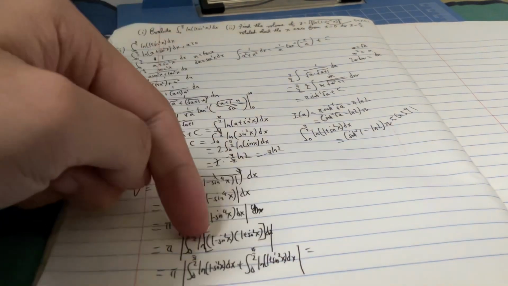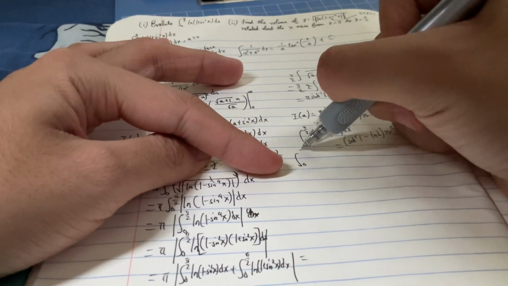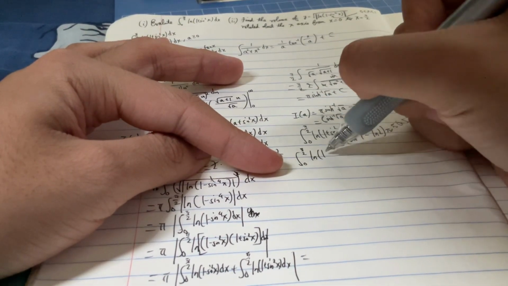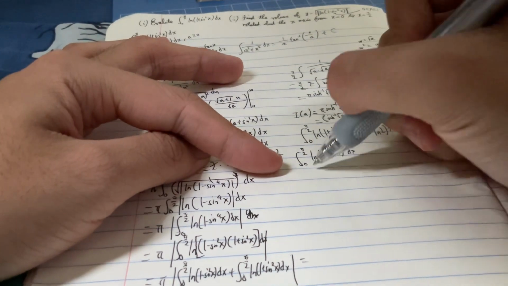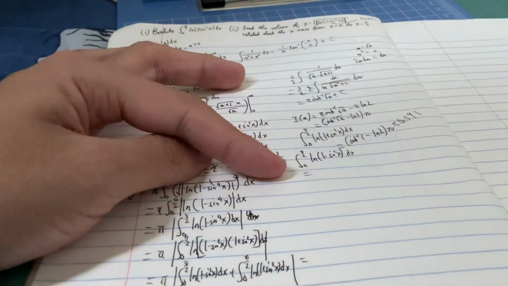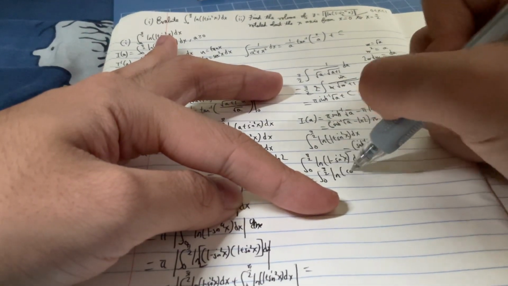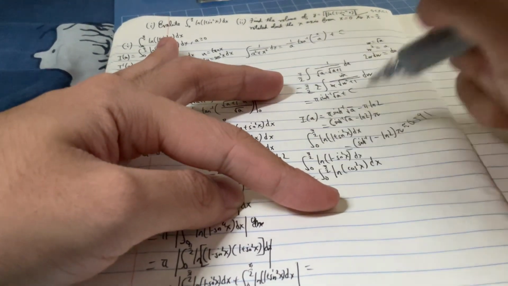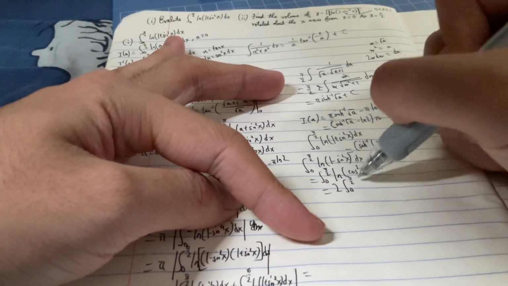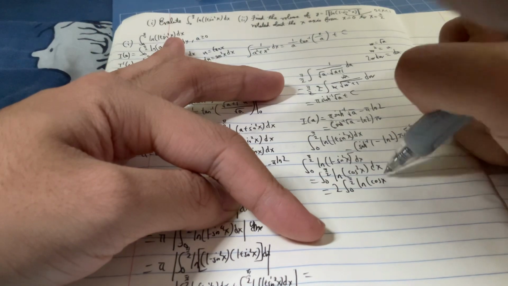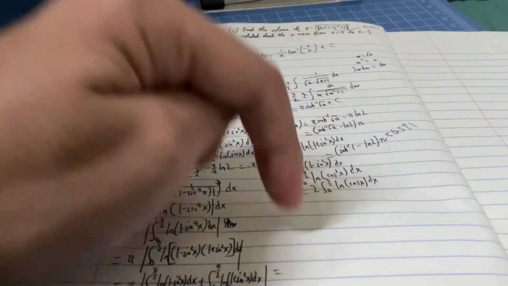So here's the deal. We're going to evaluate ln of 1 minus sine square x dx from 0 to pi over 2. And then 1 minus sine square x, you get ln of cosine square x, right? And then you can put the 2 outside the integral. You get 2 times the integral of ln of cosine x dx, because cosine x is always going to be positive from 0 to pi over 2.